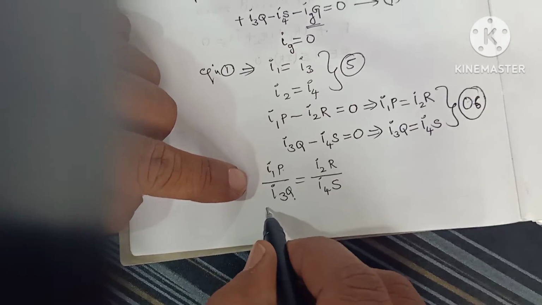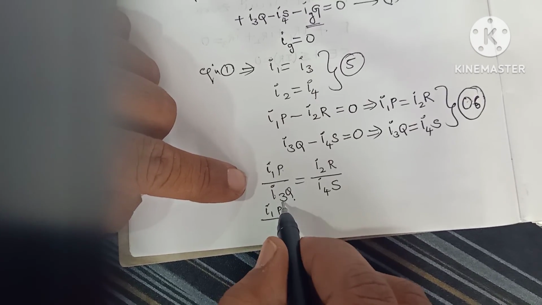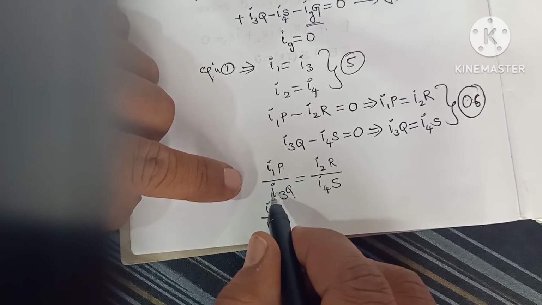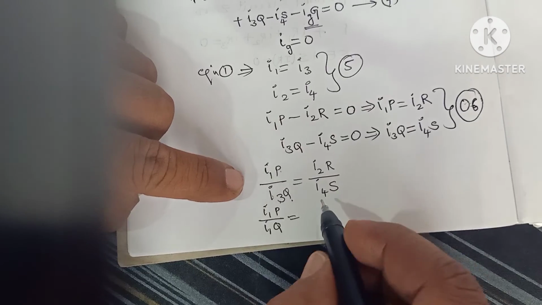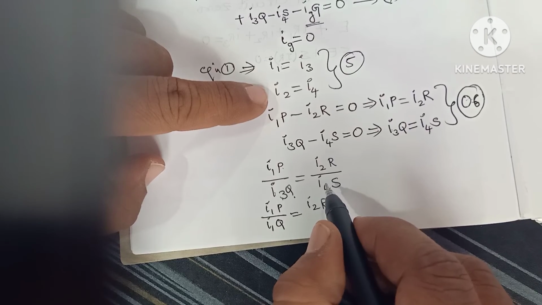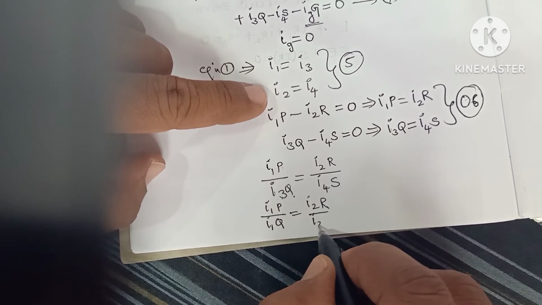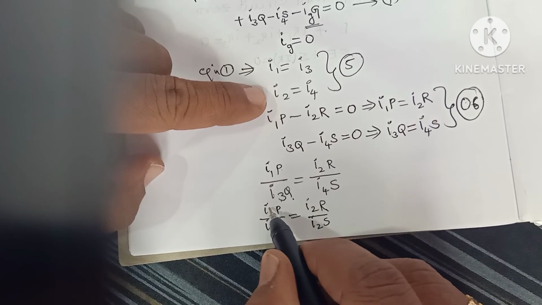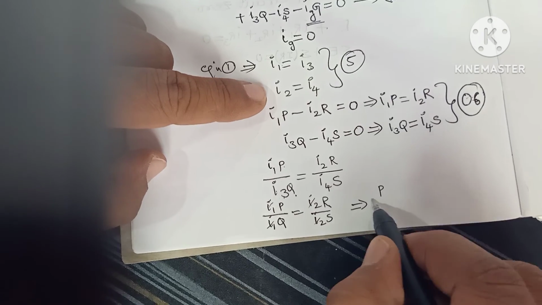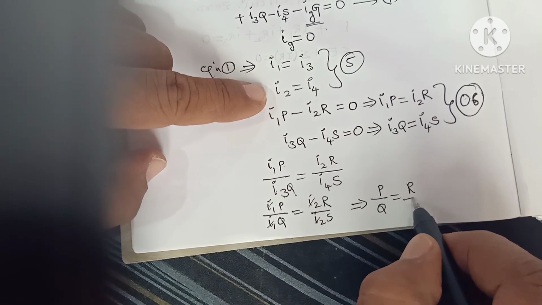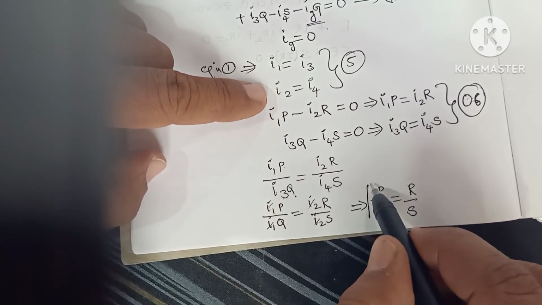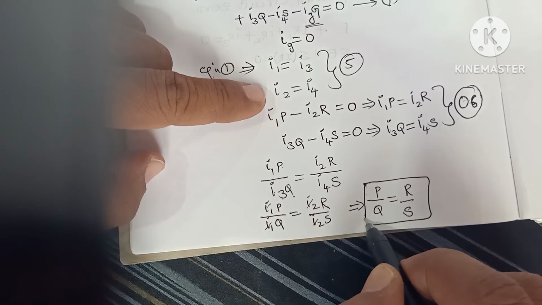In place of I3 we can write I1, or else we can write I3P by I3Q, however is possible. Now I2R by I2S, since I2 and I4 are equal according to this equation. Now if we cancel these, I1 and I2 will cancel, and P by Q is equal to R by S. Now this is the principle of the Wheatstone bridge: P by Q is equal to R by S.